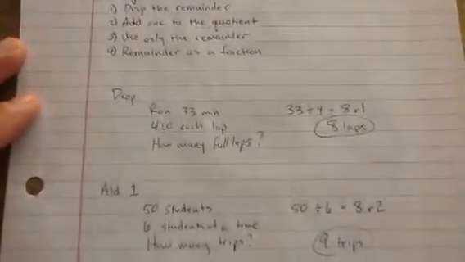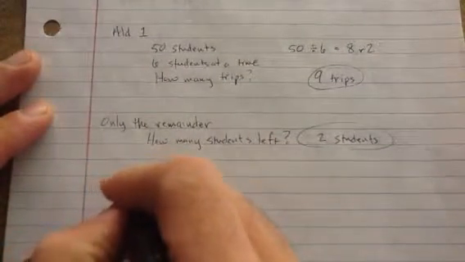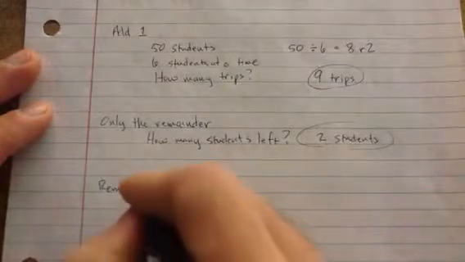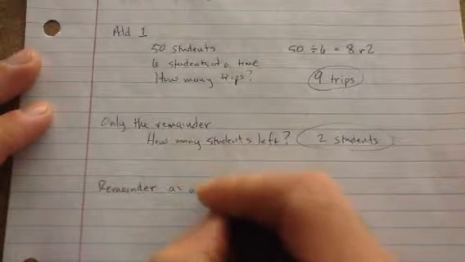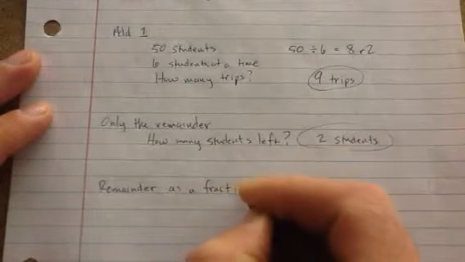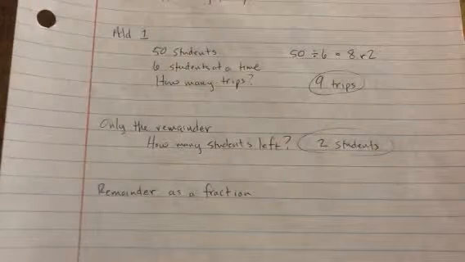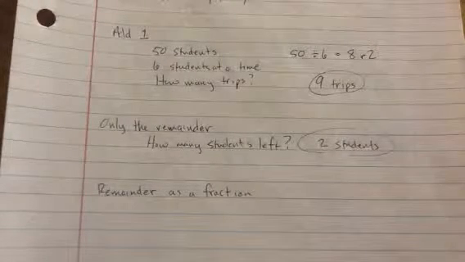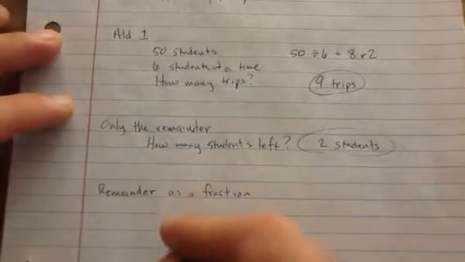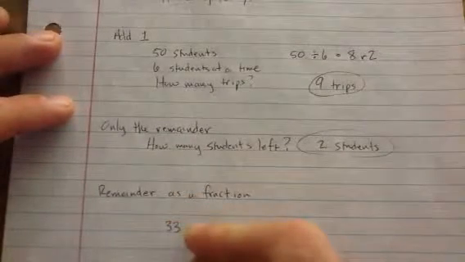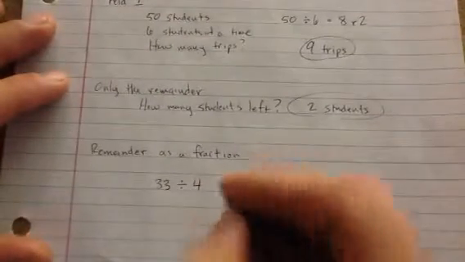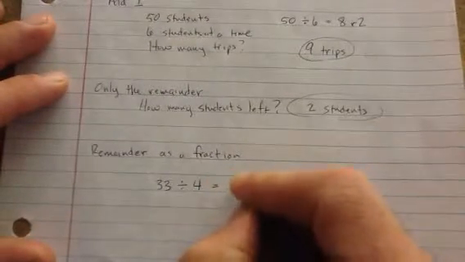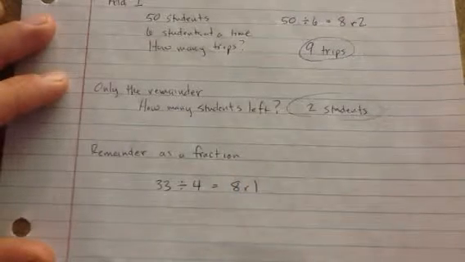And our last one, the remainder as a fraction. This would happen when what we're dividing is important and we can divide it up into equal pieces. Say you're dividing up candy bars between you and your brothers and sisters. Candy bars are pretty important. Say that there are 33 candy bars and there are 4 of you. We're going to take 33 divided by 4. That gets us 8 with a remainder of 1.